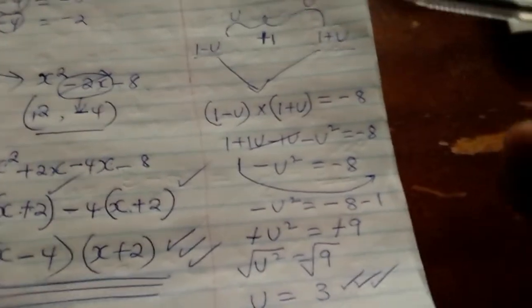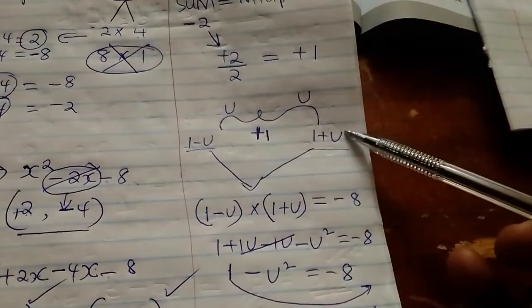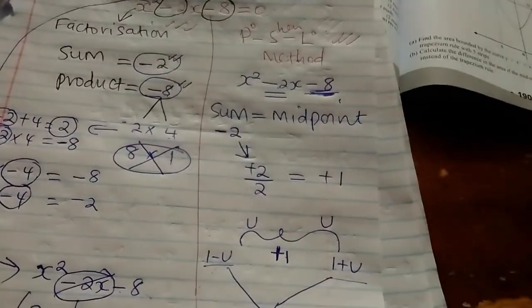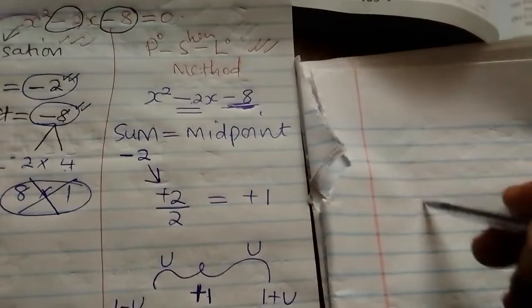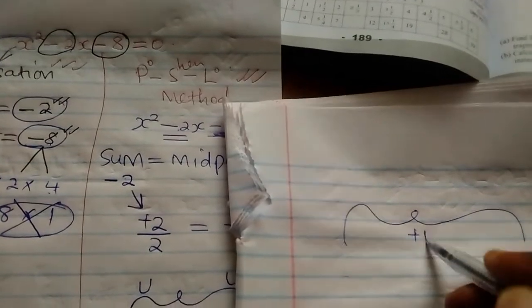Okay, I'll come back here. I said 1 minus u, 1 plus u. So what do I do? I'm supposed to have something of this sort. So I'll draw this. Then here I have the midpoint, positive 1.